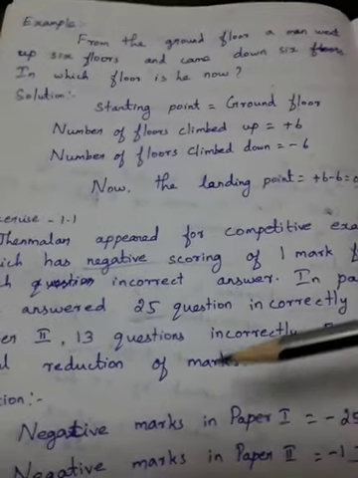These are some more examples for the addition of integers.